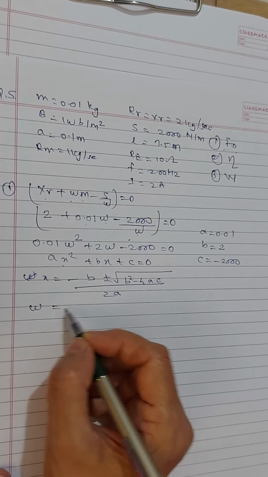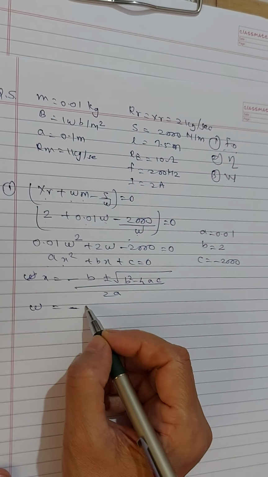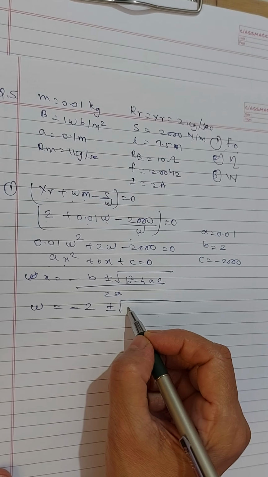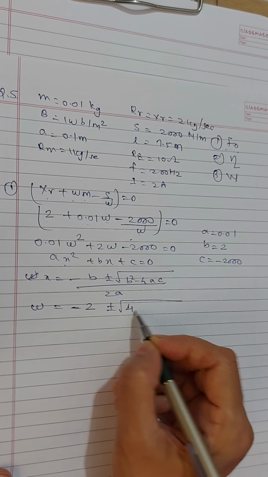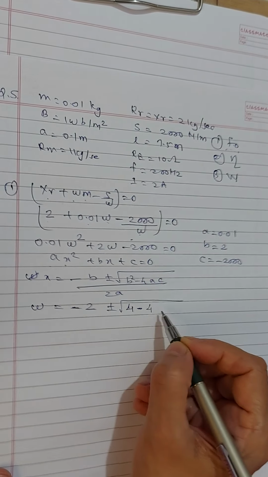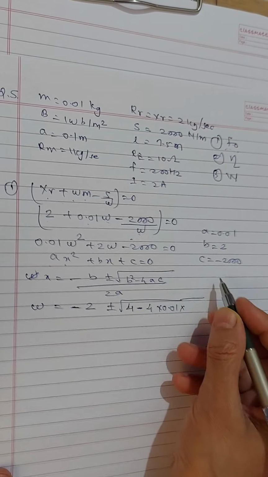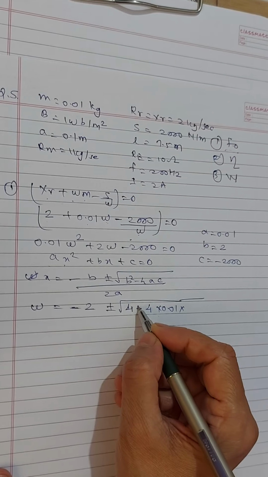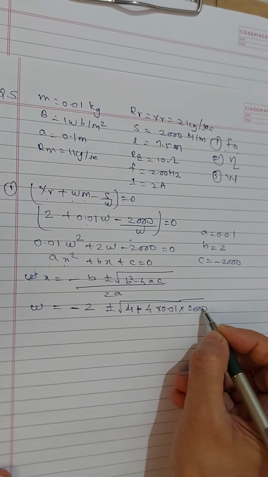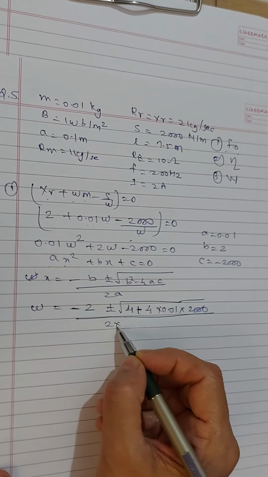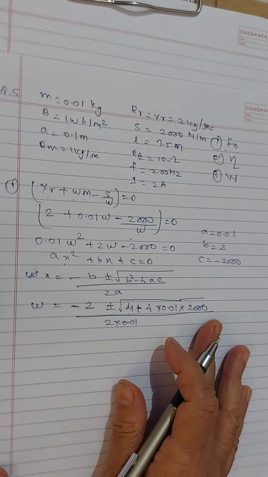So omega will be minus b. How much is b? B is 2. Plus or minus, how much is b square now? This is 2 square, so 4. Minus 4, how much is a? 0.01. How much is c? Minus 2000, so I'll make this plus and write 2000. Divided by 2a, so 2 into 0.01.